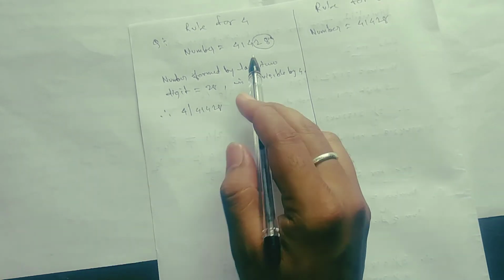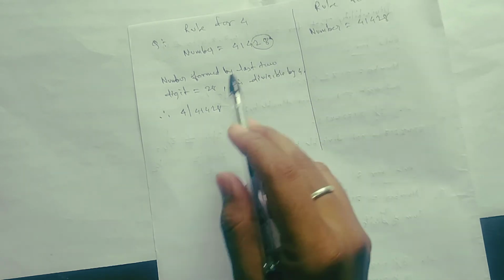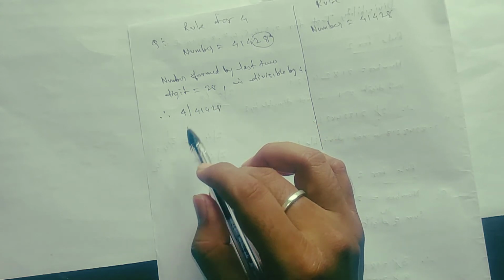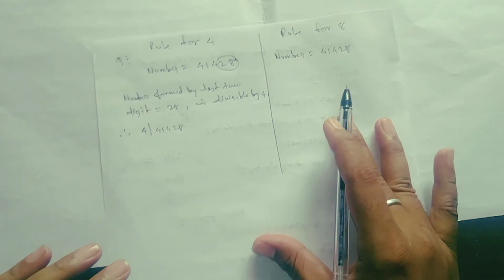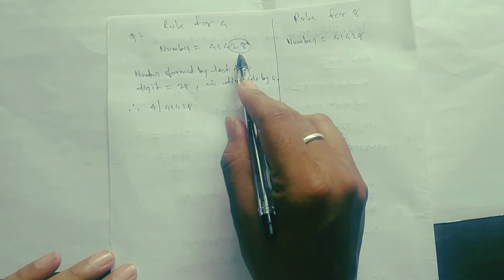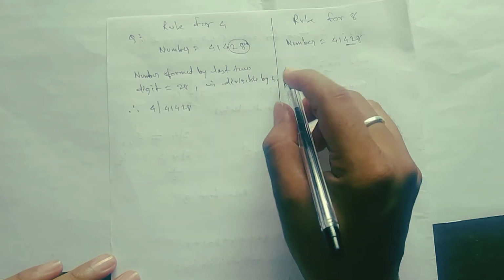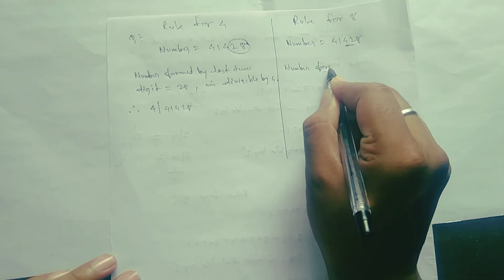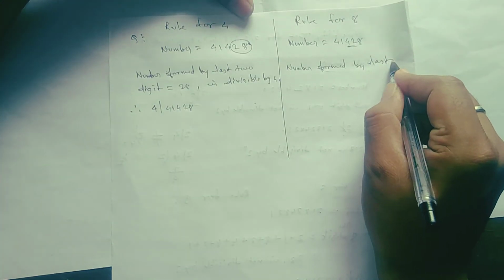Now you are thinking, how could you say from this one? If we check, you can see that this number is divisible by 4. And what about the rule for 8? The way we went for the last 2 digits, here we'll go for the last 3 digits. The number formed by the last 3 digits.